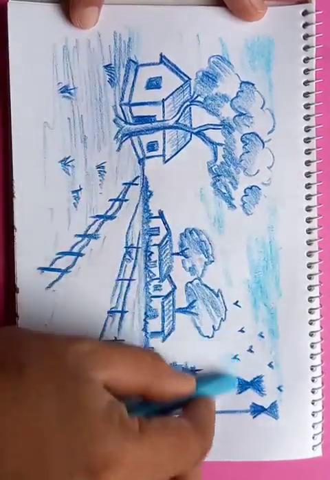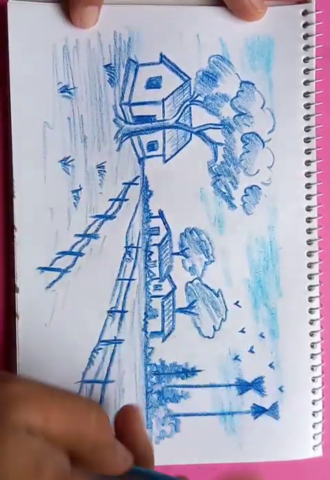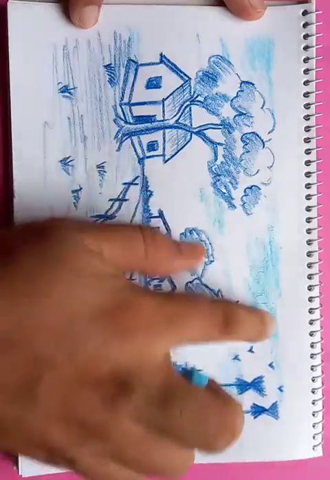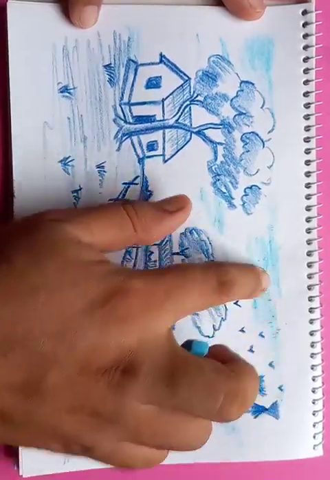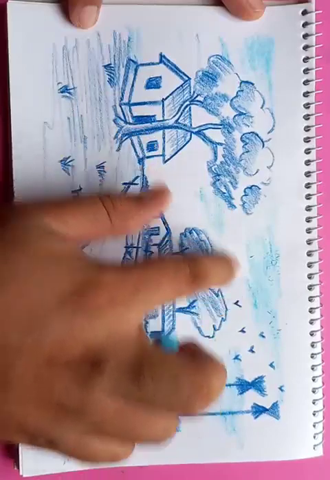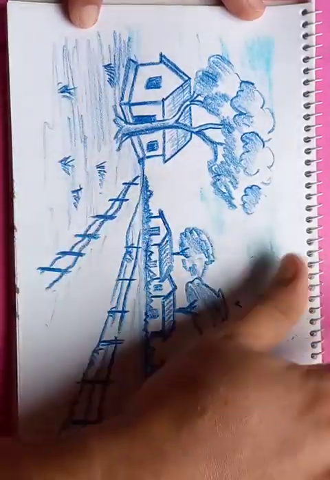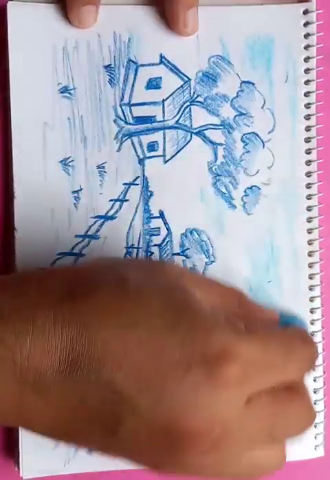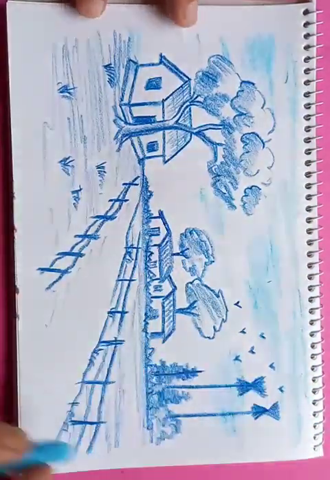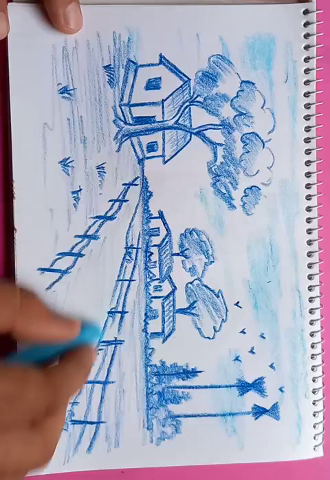Okay, you can use the fingertips just to mix it up within the canvas. Okay, awesome.